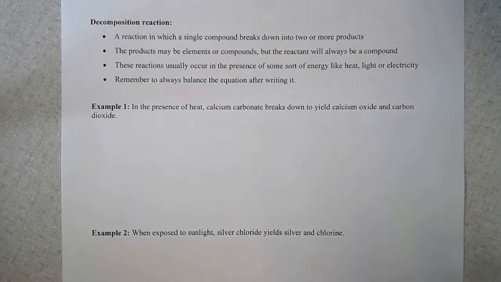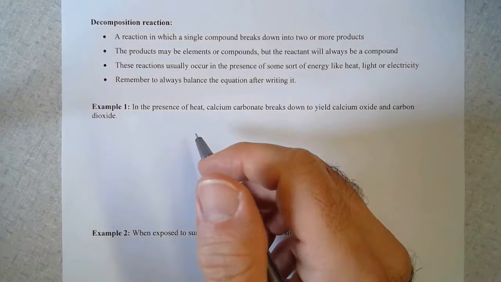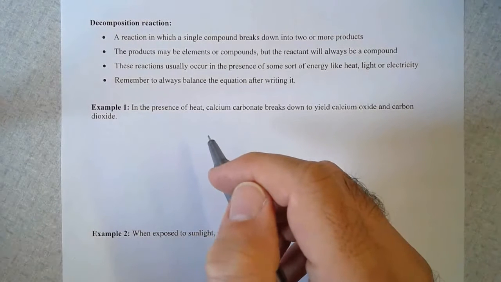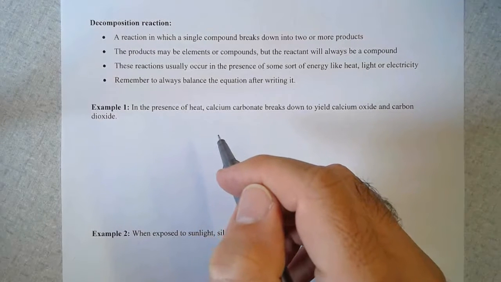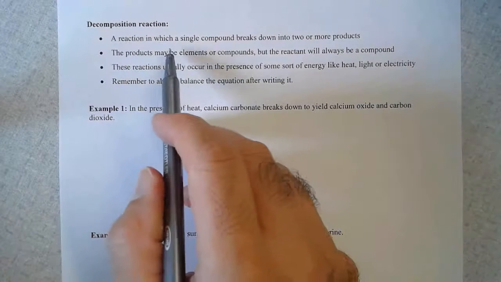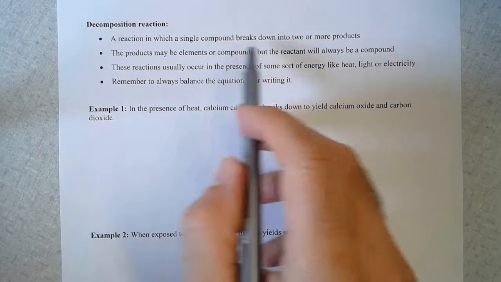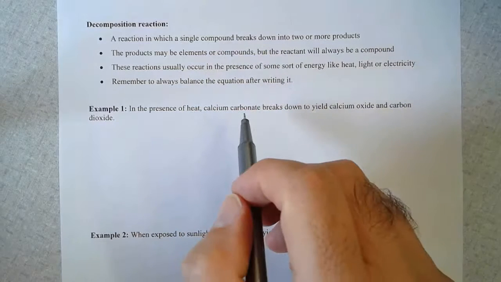Hi folks, in this video we're going to take a look at decomposition reactions, and they're essentially the opposite of a synthesis reaction. So last time we saw synthesis reactions had two or more elements or compounds as reactants, and they yielded one single product. So this goes in the opposite direction. This is a reaction with a single compound as a reactant, and it breaks down into two or more products.